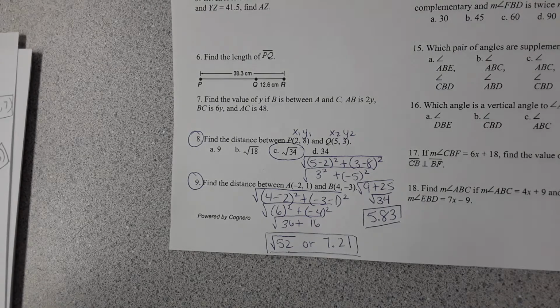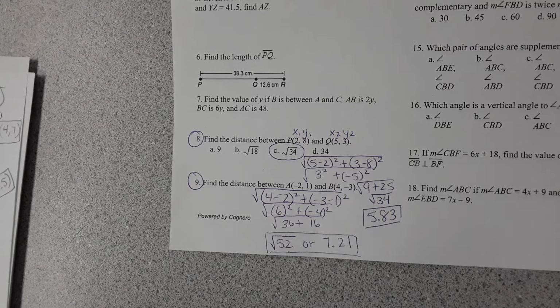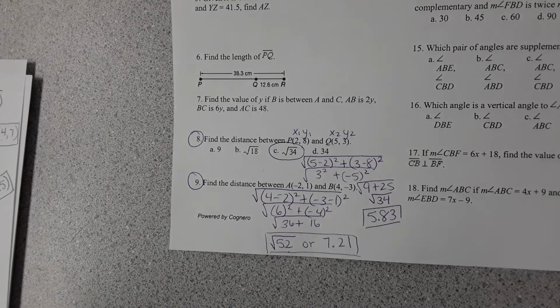The test will be multiple choice, by the way. Some of these aren't multiple choice, just to save room on the paper.